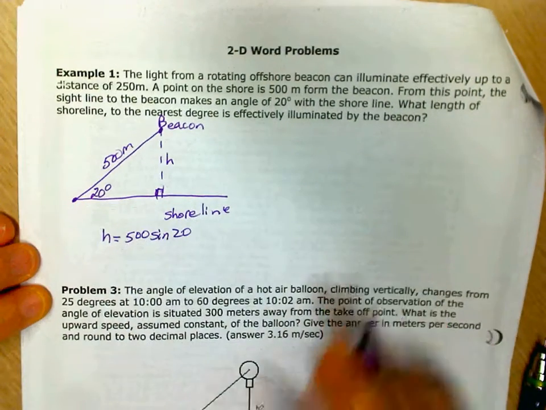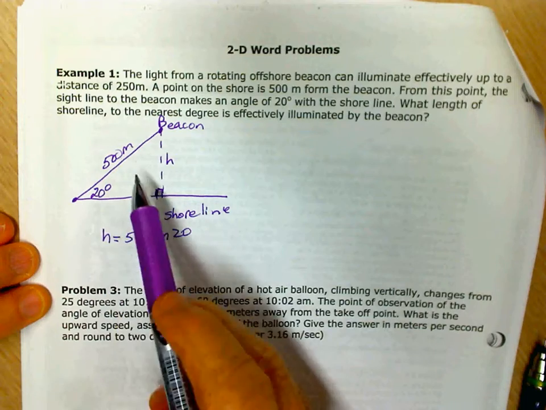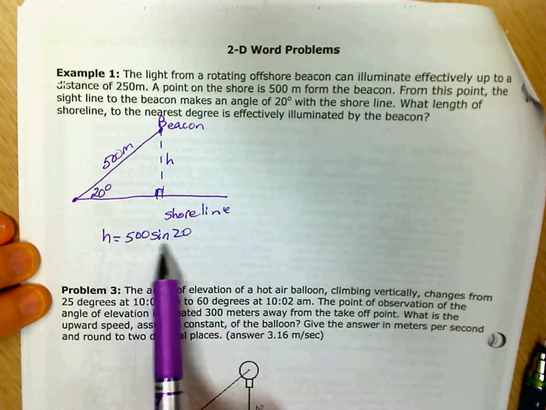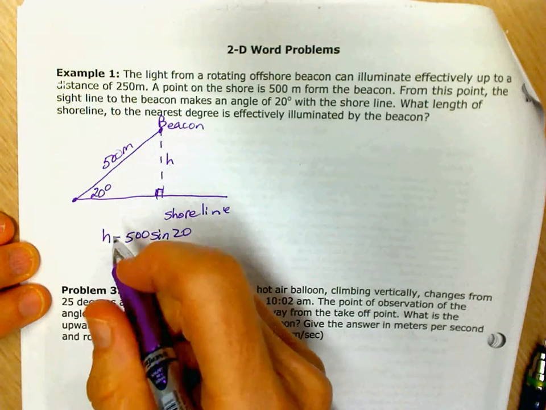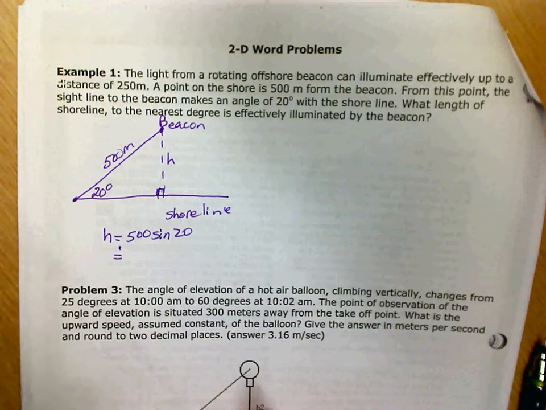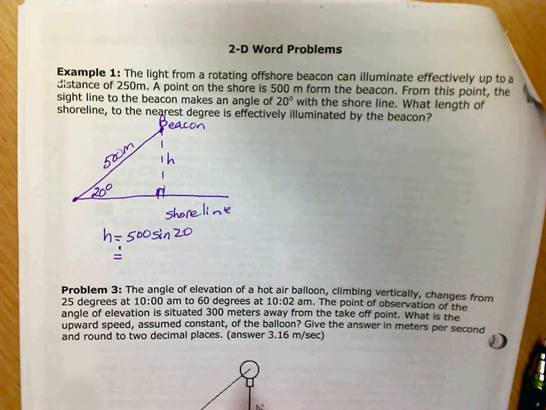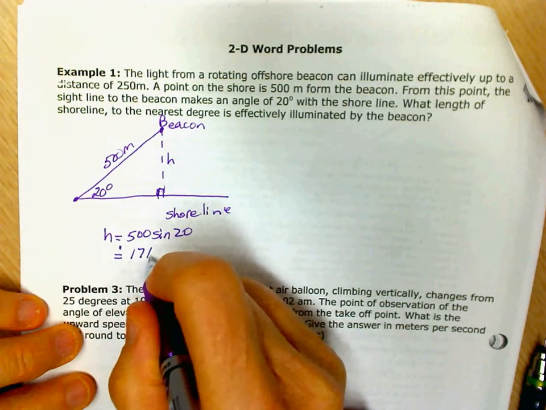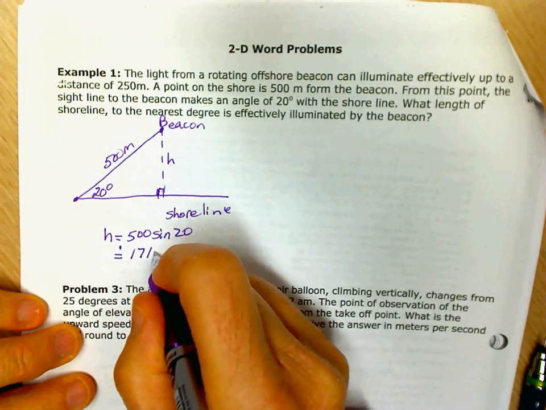Because sine of 20 degrees equals opposite over hypotenuse. So if you solve for H, we get that. And that is approximately equal to, let me calculate it, 500 sine of 20, 171 meters.